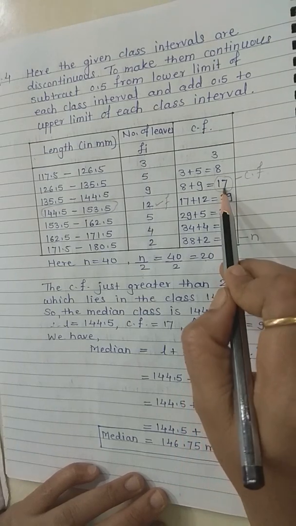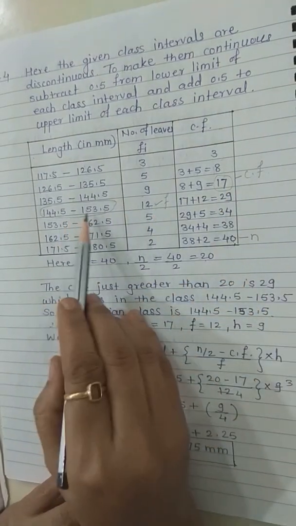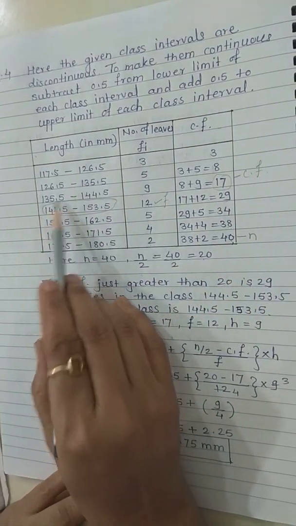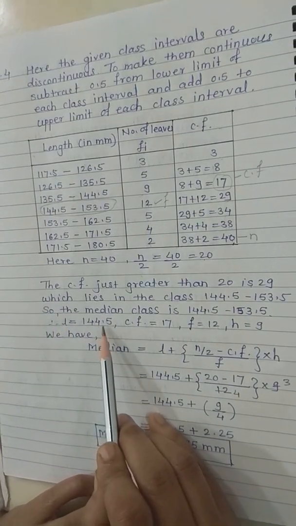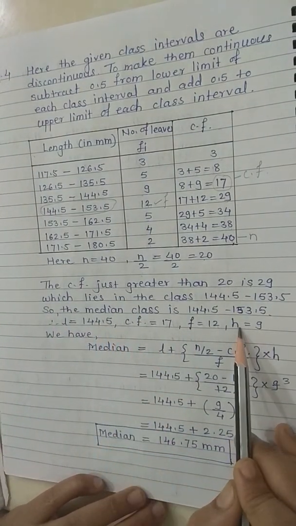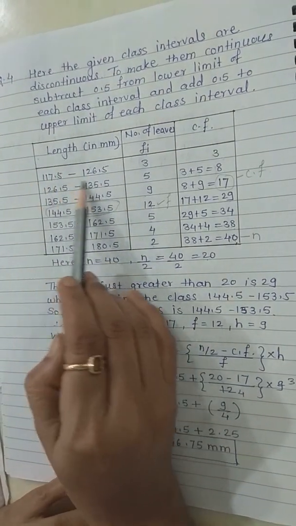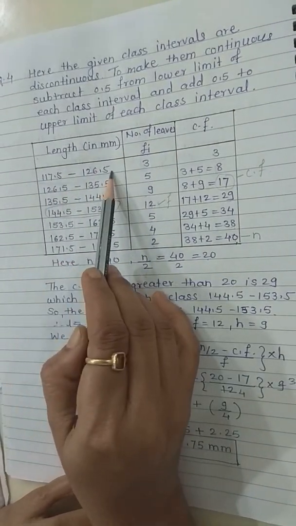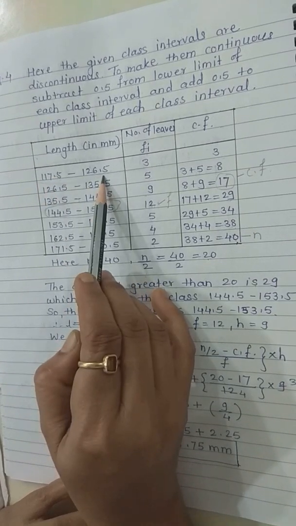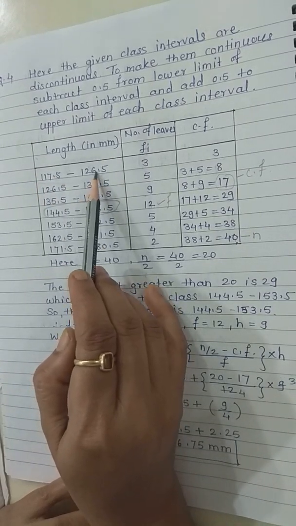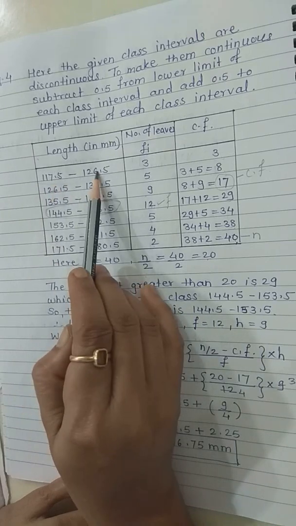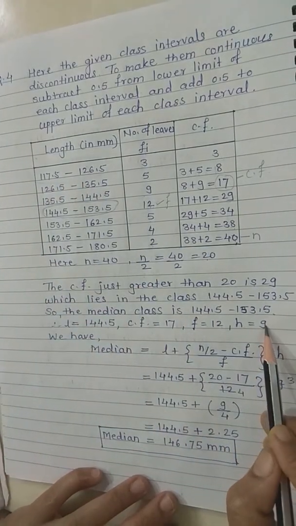So this is our Cf, this is the value of f, and the lower limit L is 144.5 and class size is 9 here, because as we made the class intervals continuous, the difference between the lower limit and upper limit of the class interval gives 9.